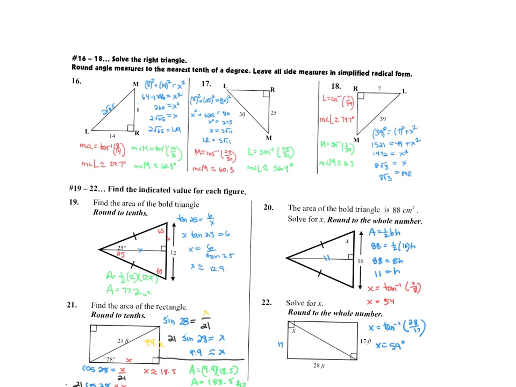I change my perspective then. I come up here and look at M. When I look at M, I have once again given to me the adjacent and the opposite. And so that once again is going to be the inverse tangent. I'm just going to have to be careful of how I write that ratio. So the measure of angle M here, here's my inverse tangent, and this time when I go opposite over adjacent, that is 14 over 8. This is what goes in my calculator, and there's my answer.